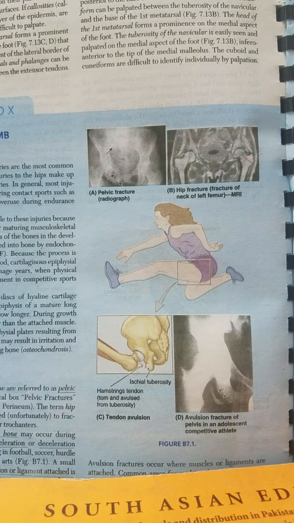Now, in pelvic fractures, the most common are the avulsion fractures of the hip bone, and they usually occur due to sports that require sudden acceleration or deceleration. Avulsion fractures usually occur at sites where muscle ligaments are attached, and they usually pull the bone out as well. So the common sites for these avulsion fractures are the anterior superior iliac spine, the anterior inferior iliac spine, the ischial tuberosity, as well as the ischiopubic ramus.